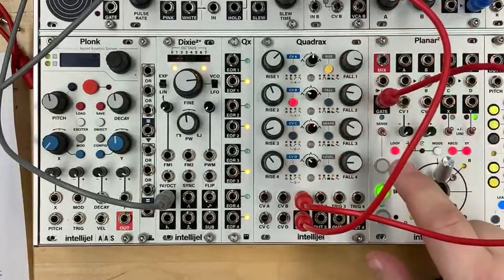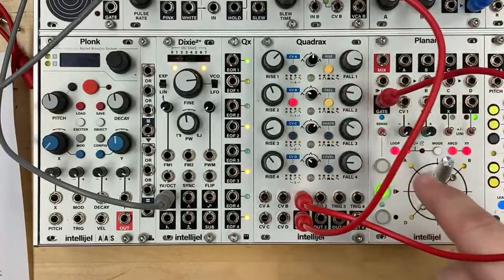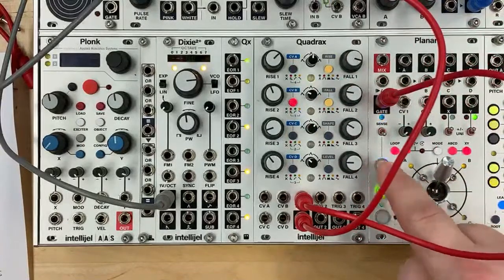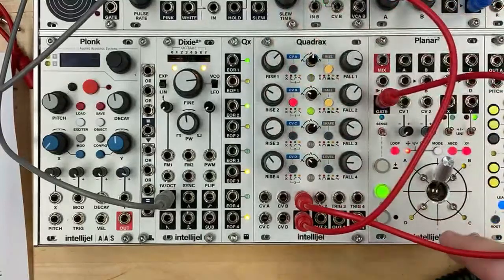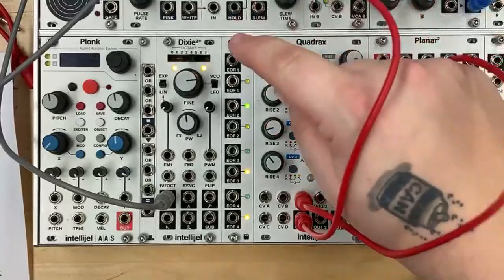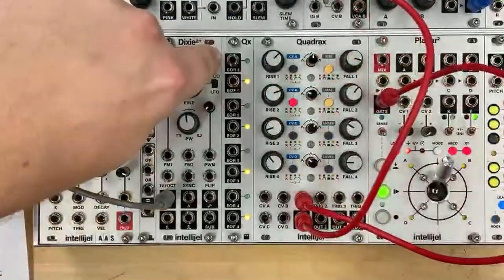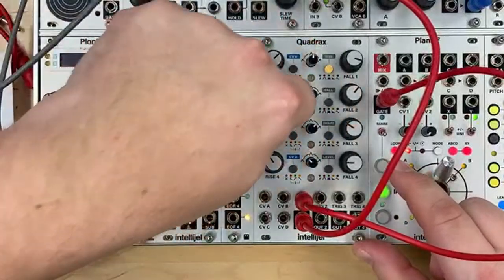So red again is pass through. So even if this is on burst, we're just passing through the triggers. And so that's going to trigger one, trigger the next one. If we do end of rise, which you can see is firing on each thing. So let's put this in a simple mode.